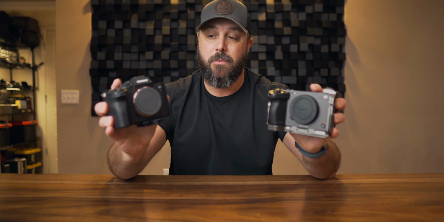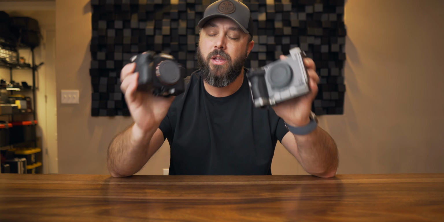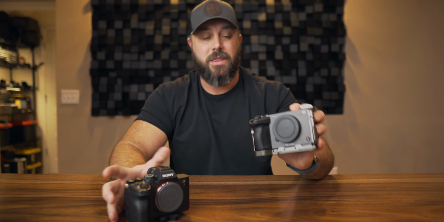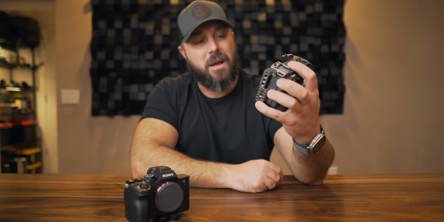And this stays rigged up 97% of the time unless I'm vlogging, and it is my video camera, my filmmaking camera. And having two separate cameras and not having to switch back and forth has been delightful. But that leads me into the thing that is the most shocking about the FX3.